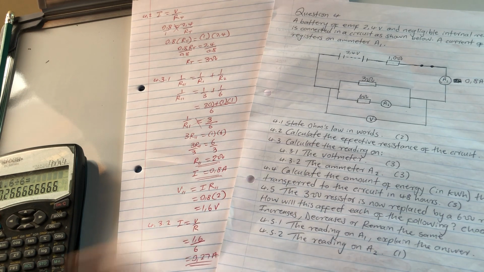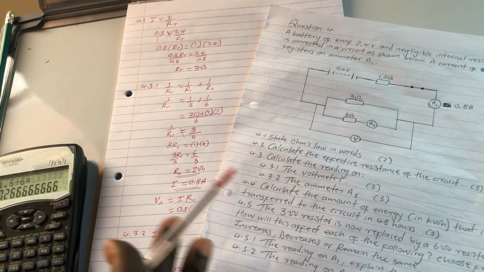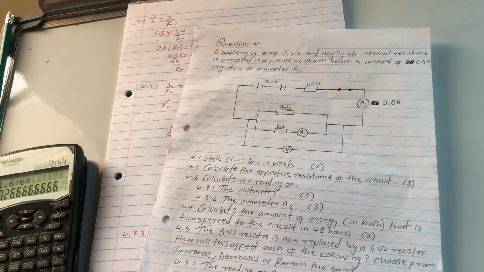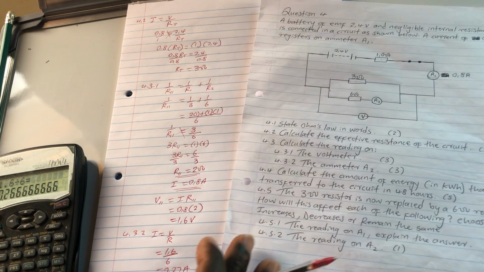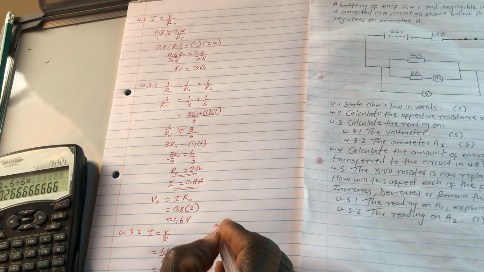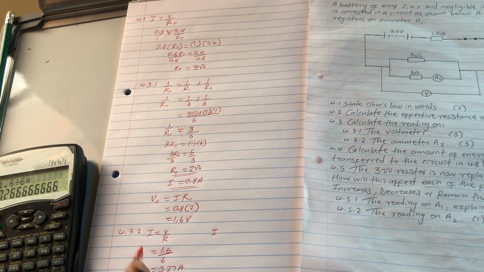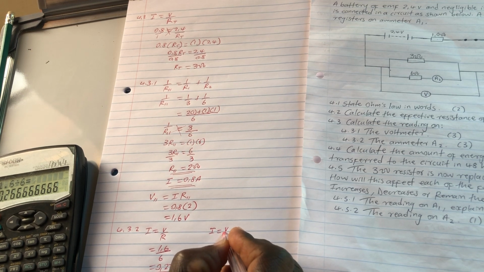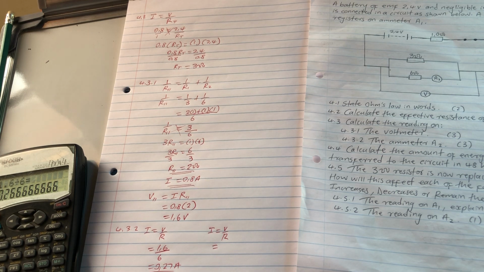Before we go to the next question, I want us to calculate the current which is passing through the 3 ohm. We will not ask this question, I just want us to do it. The current passing through the 3 ohm resistor, same formula, I equals V over R. What is the voltage there?